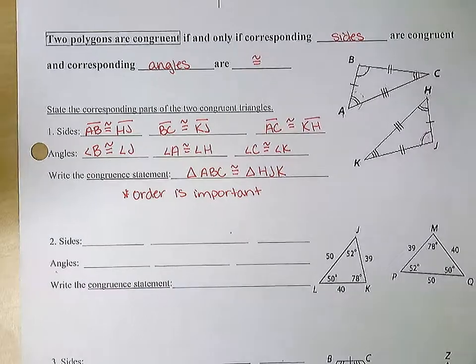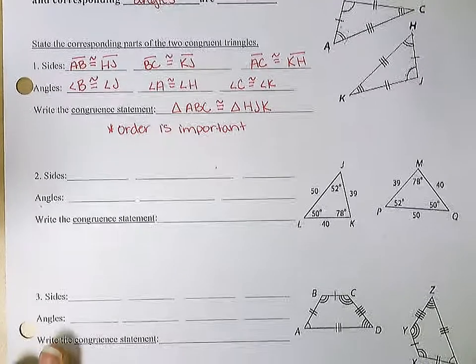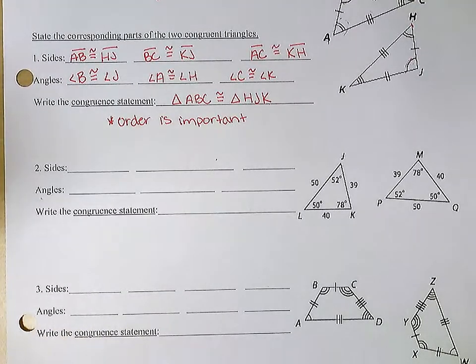All right, so number 2 then, we're going to do the same thing. You want to label your congruent sides and your congruent angles. This time, though, you're not given dashes, you're given actual measures. So I want you guys to do number 2. Label the sides that are congruent, the angles, and then write out a congruence statement.